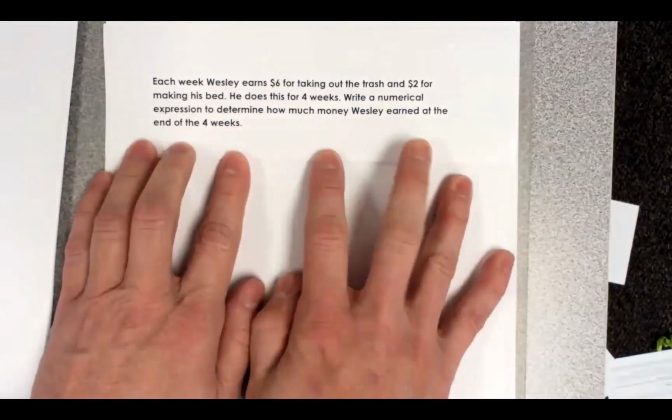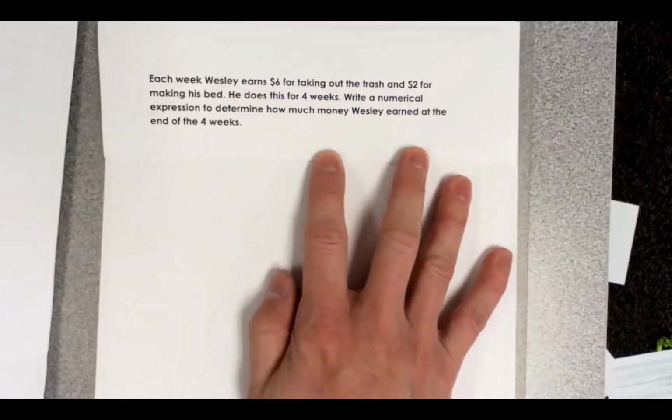Each week, Wesley earns $6 for taking out the trash and $2 for making his bed. He does this for 4 weeks. Write a numerical expression to determine how much money Wesley earned at the end of the 4 weeks.